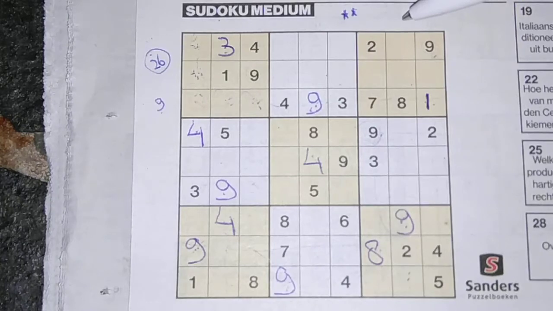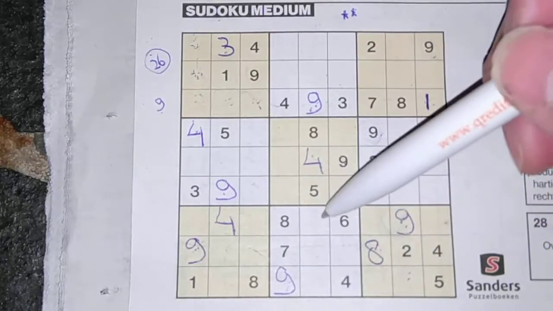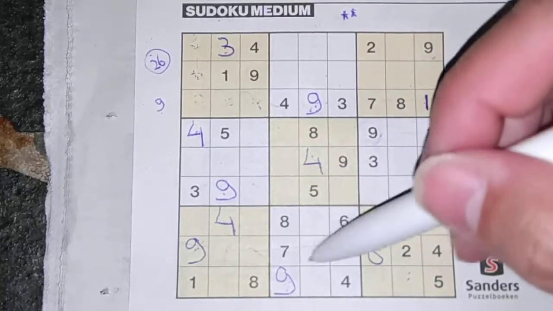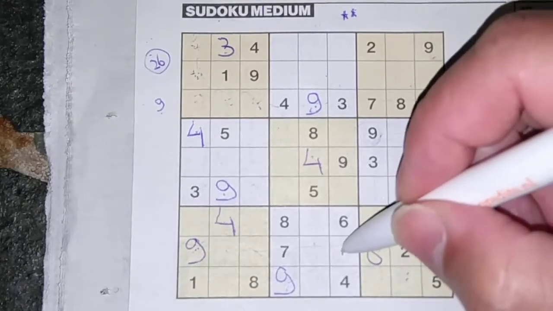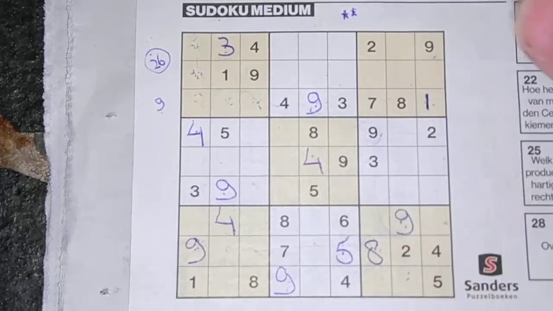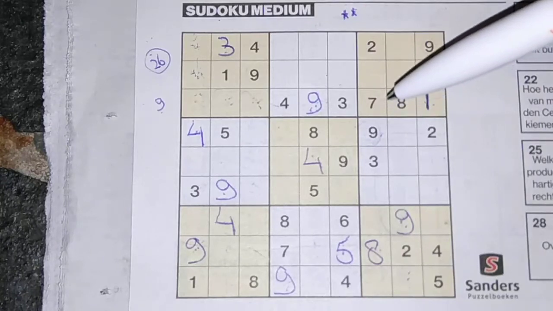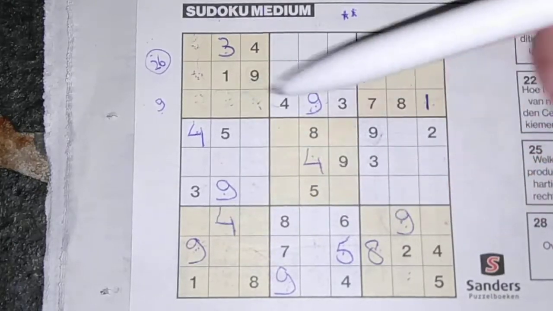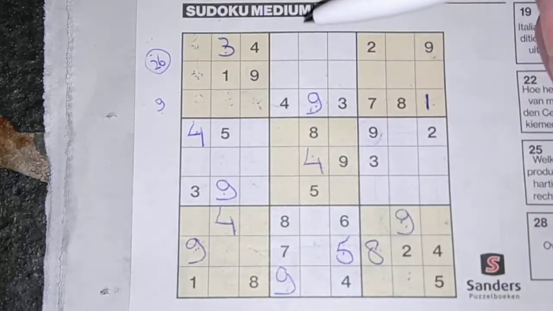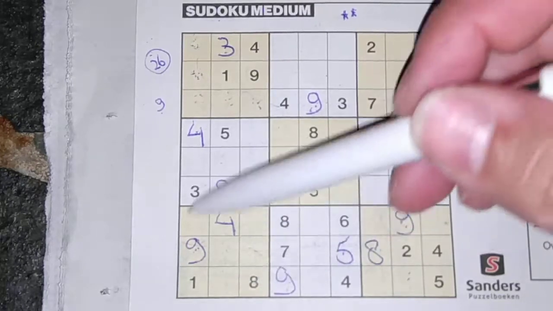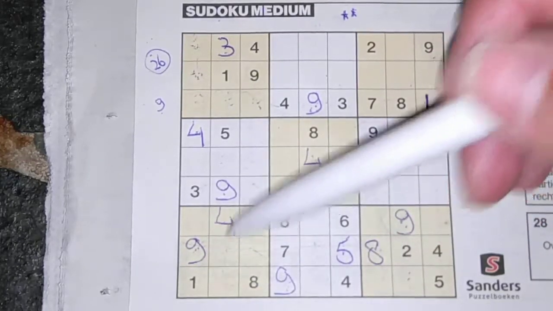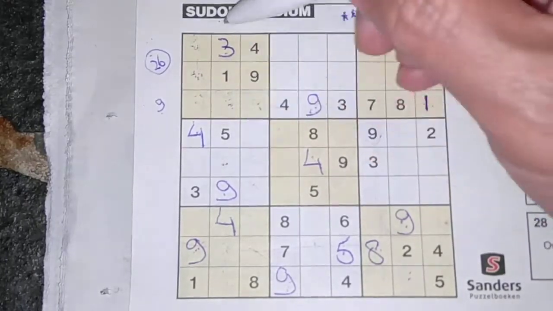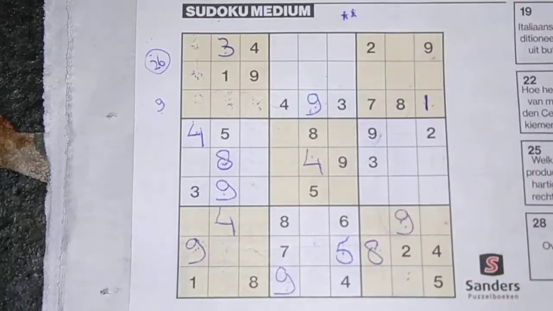But how about this big square? 4 missing numbers. One of the missing numbers is 5. We see here 5. No 5 in these 3 boxes. 1 box left for the 5 should be there. And then the second column, 4 missing numbers. One of the missing numbers is an 8. We see here an 8 in this big square, so no 8 in these 2 boxes. There an 8, so no 8 in that box. 1 box left for the 8 in this column should be here.